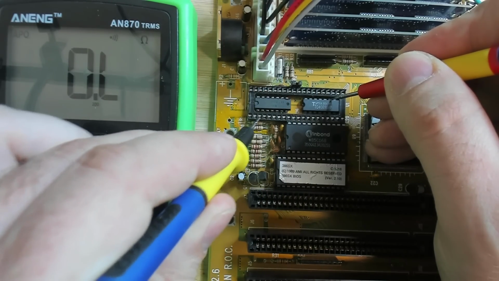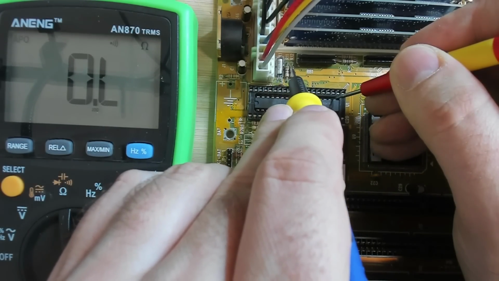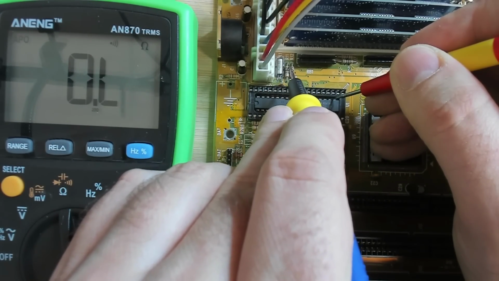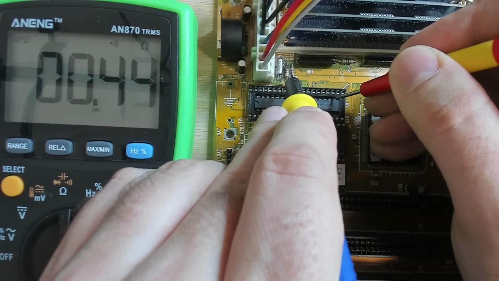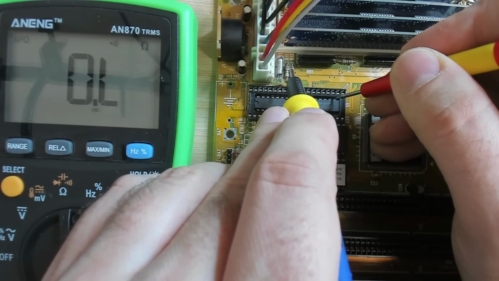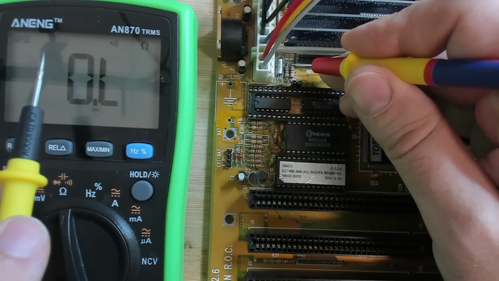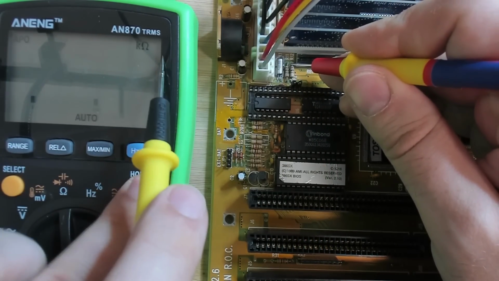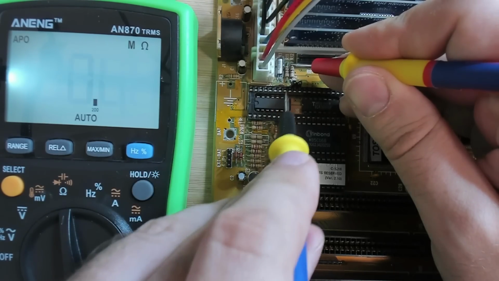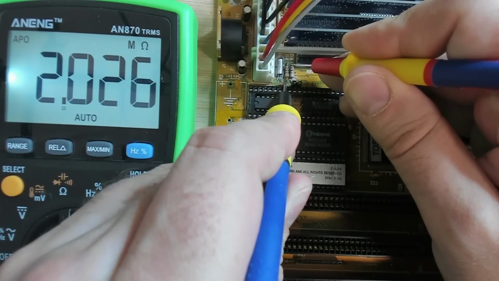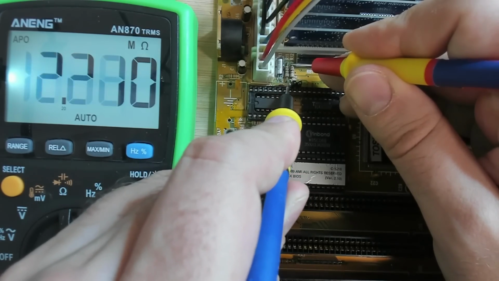Question is, where is this pin going? Ah, so it goes to this resistor. Yes. So this pin goes to this resistor, and this one is a, let's go back to ohms. This one here is a 2 megaohm resistor.